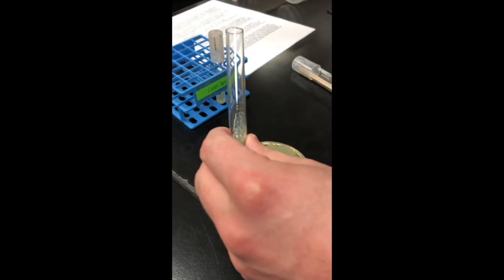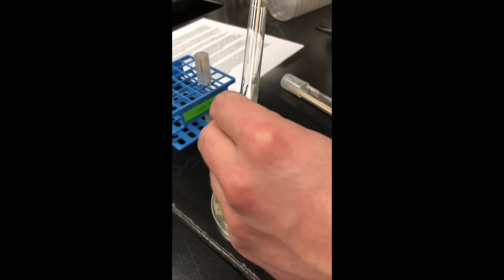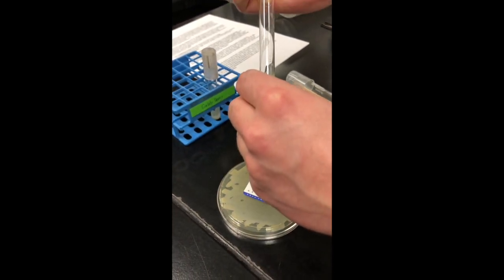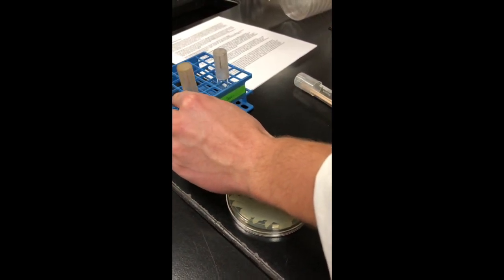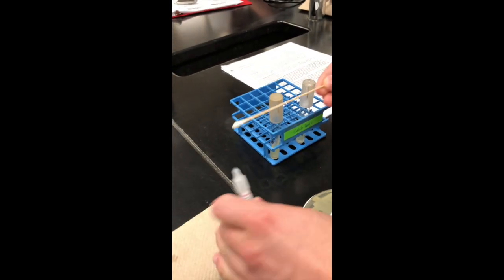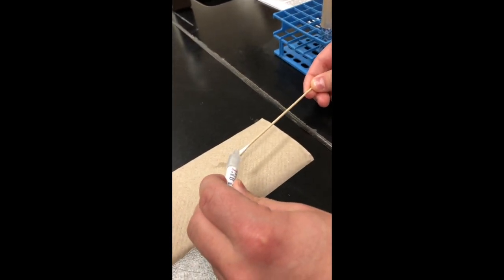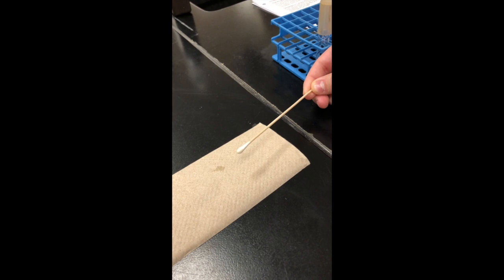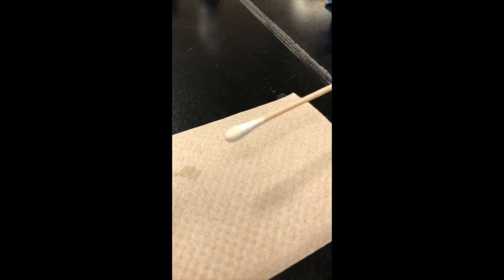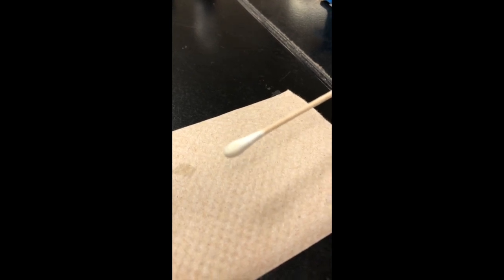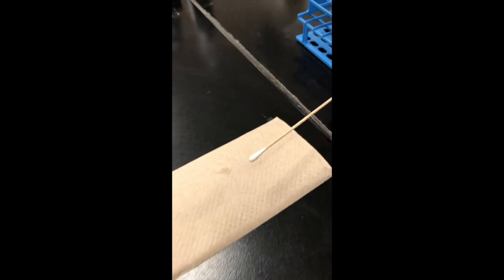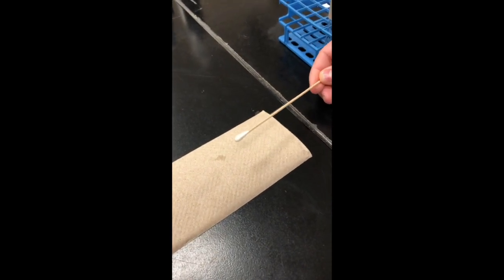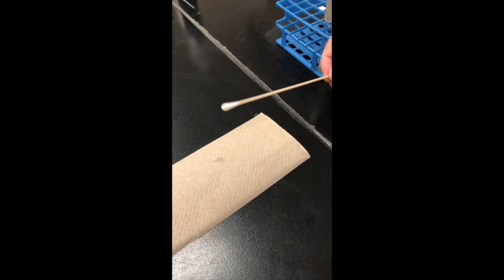And so we're going to start with E. coli. We're going to get a small amount of bacteria on our cotton swab, and then we're going to add our drop of oxidase reagent, and wait about 10 seconds and see if we get a color change. I'm not seeing a color change for E. coli, so that means we don't have cytochrome C.